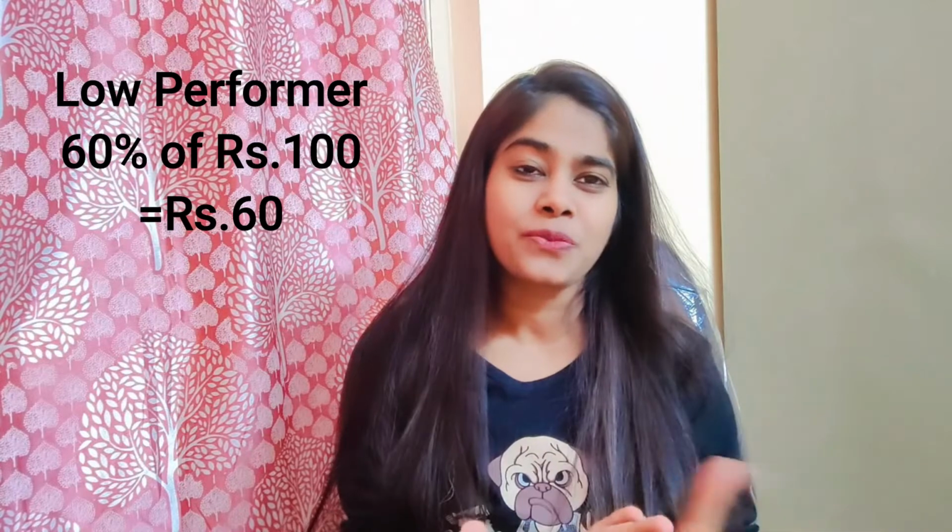If I performed average, I get 80% of that 100 rupees, which is 80 rupees. And if I perform below average, then I get only 60% of that 100 rupees, which is 60 rupees. Hope this example helped you understand the concept.